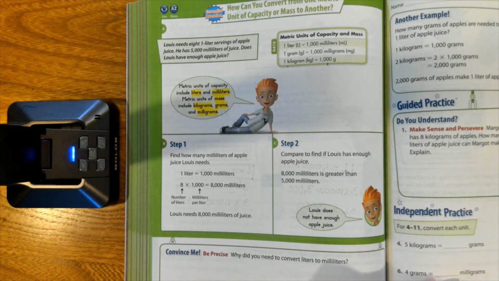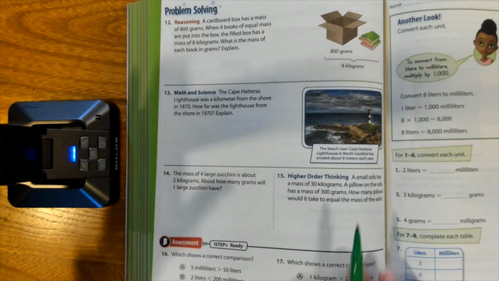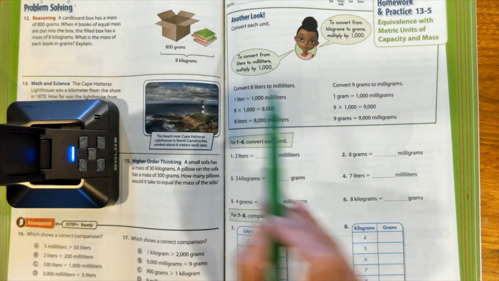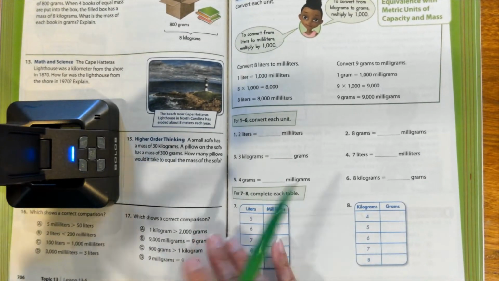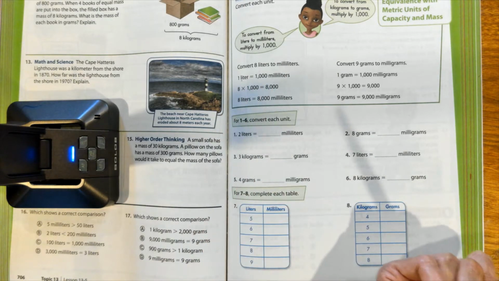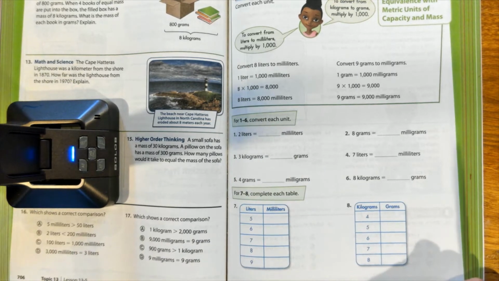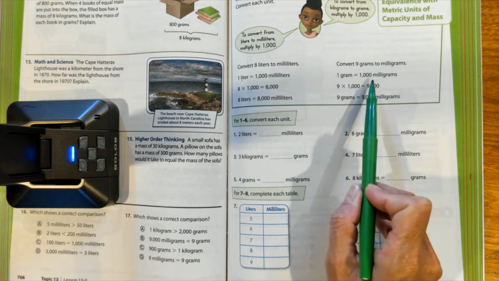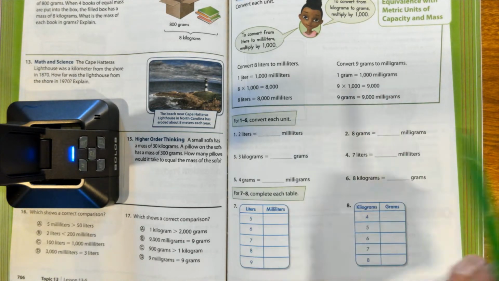Now, today we're going to skip ahead to try some problems on page 707. And at the top, it shows us how we can do some of these conversions. Like if I want to go from a liter to a milliliter, multiply by 1,000. So if you have 8 liters, take that times 1,000, you get 8,000 milliliters. If I want to take grams to milligrams, 1 gram equals 1,000 milligrams, and 9 times 1,000 equals 9,000.